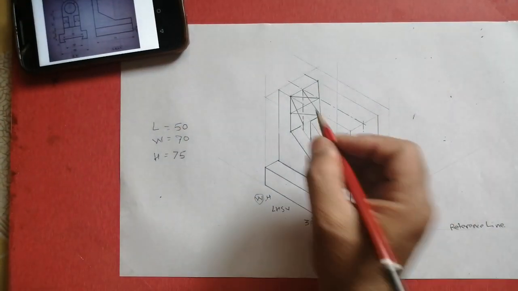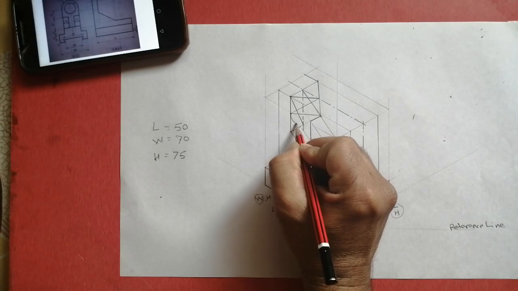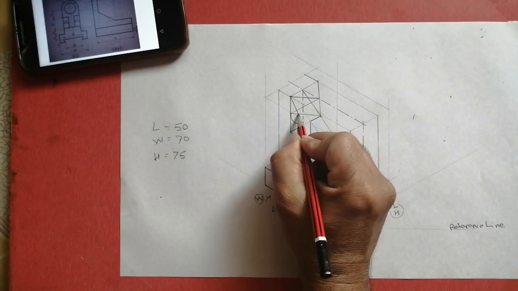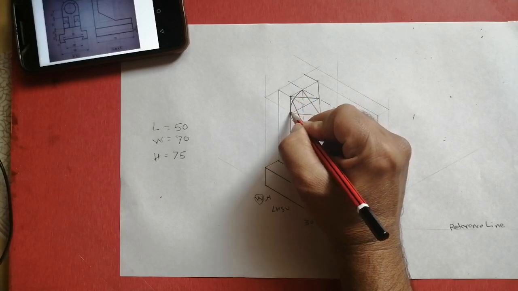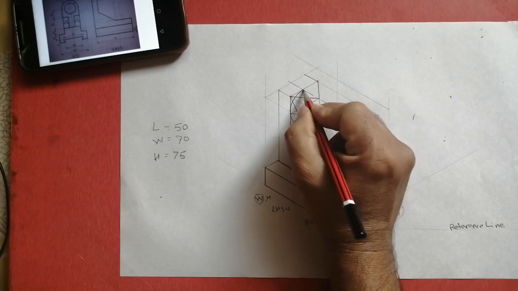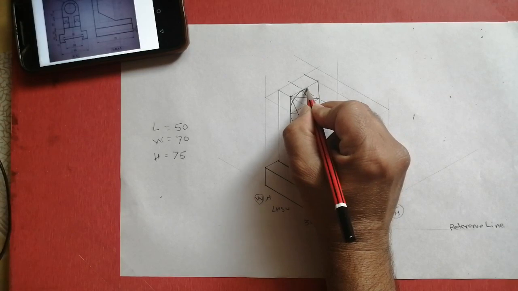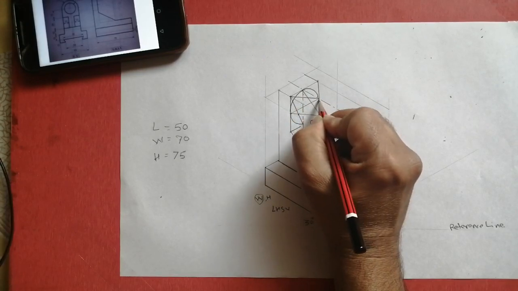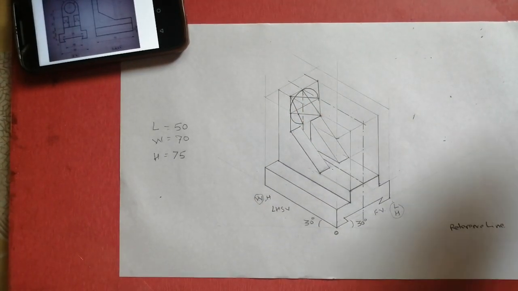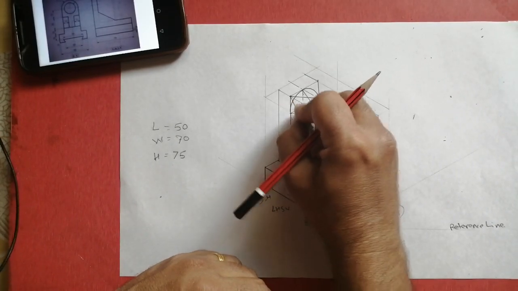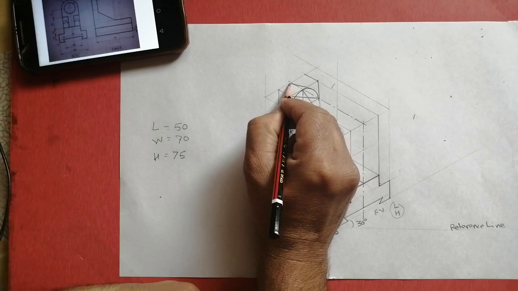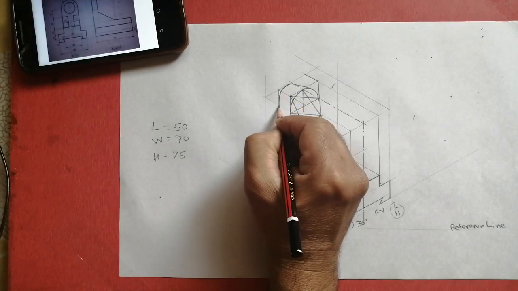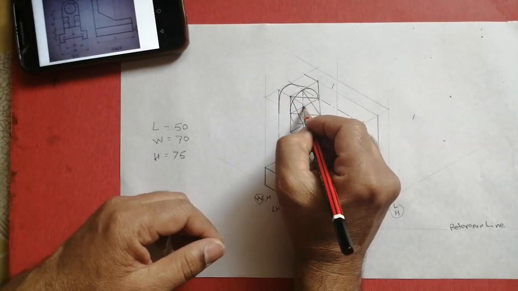By using a rounder you can complete this arc by keeping the pointer at this point and considering this much radius. Same way, this arc can also be completed by keeping the pointer at this point and radius equal to this much. Same way we'll complete this particular curve. Now this portion is like this, so we have to shift this much, so we can draw like this. So it is the same on the back side.